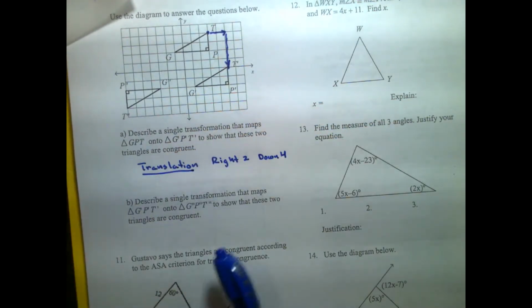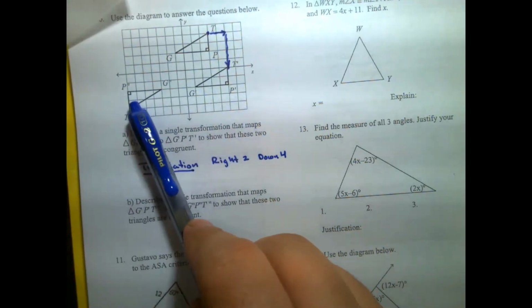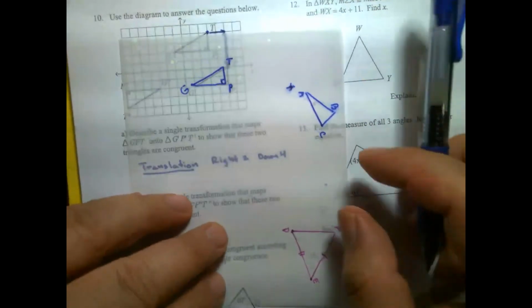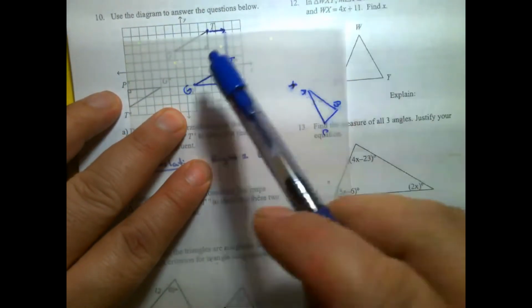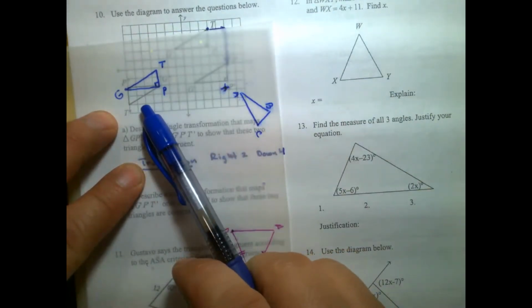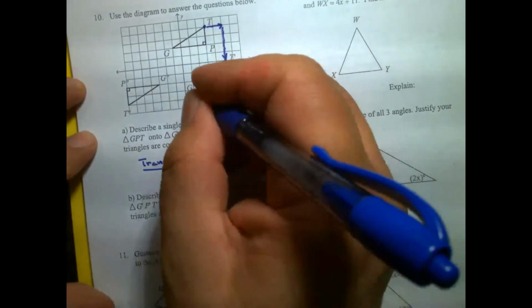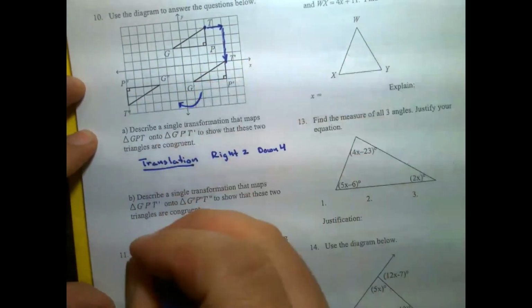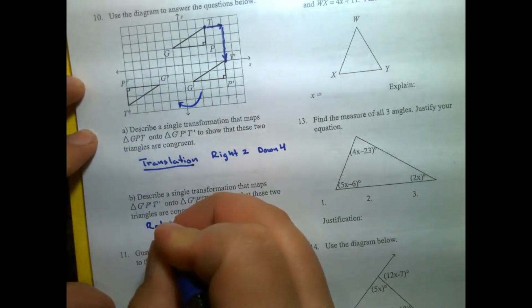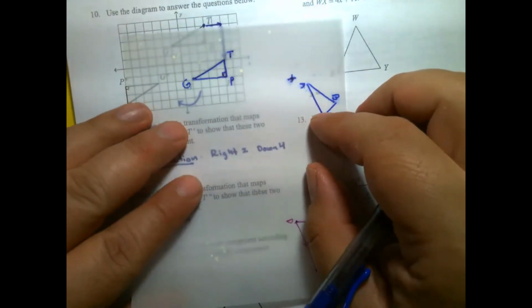Then the question says, all right, well then, once you were here, how would you make it become this one right there? Well, look, we were already there. They're saying, how would you turn it there? Well, it's definitely not a slide because the triangles wouldn't match up. Is it a flip? Let's see. If I flip it over, nope, that would not land perfectly on top. So this must be a rotation, a spin. The question is, how much and where?